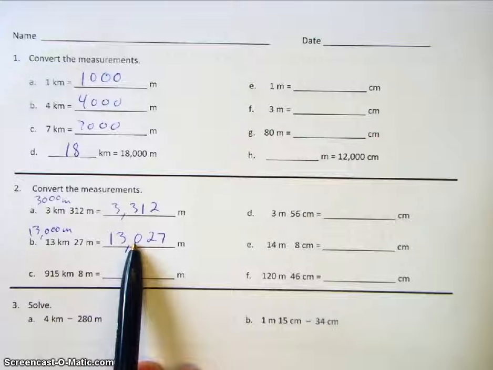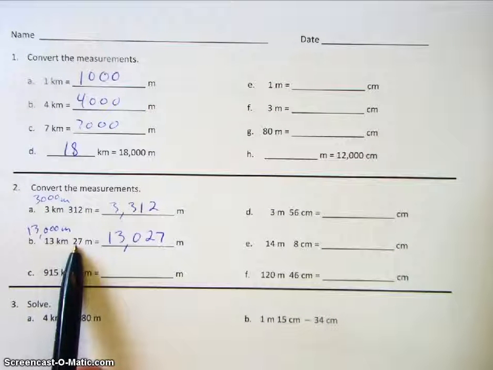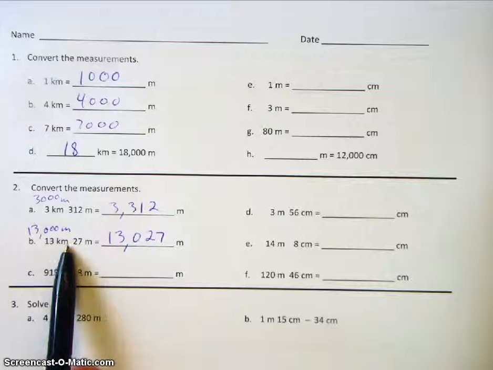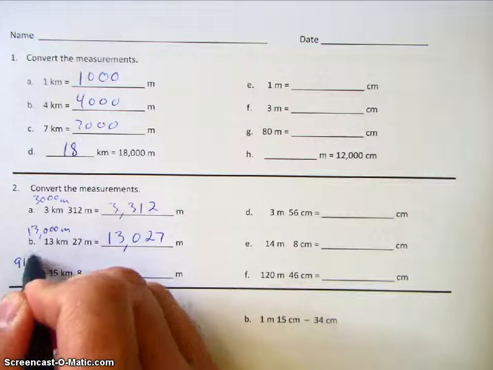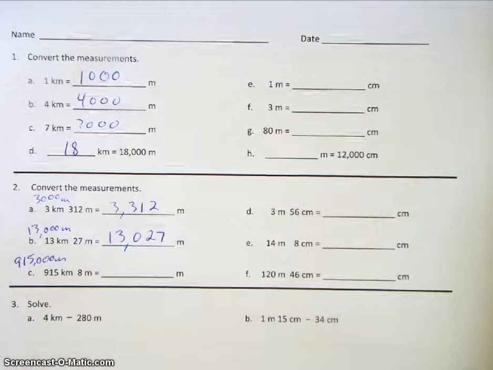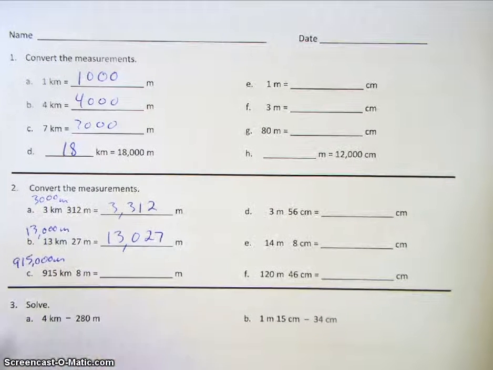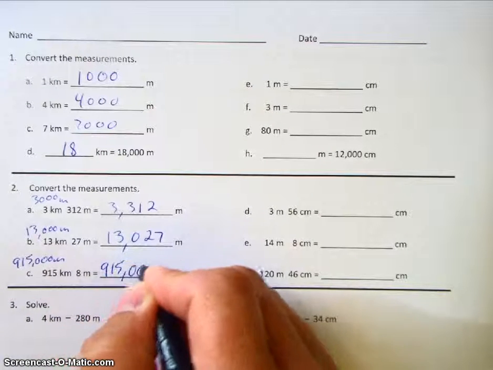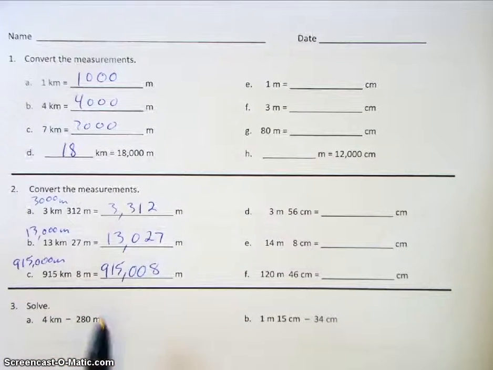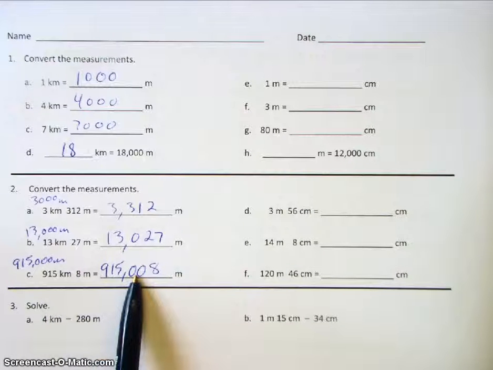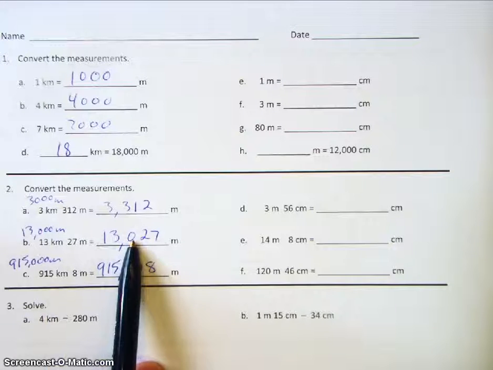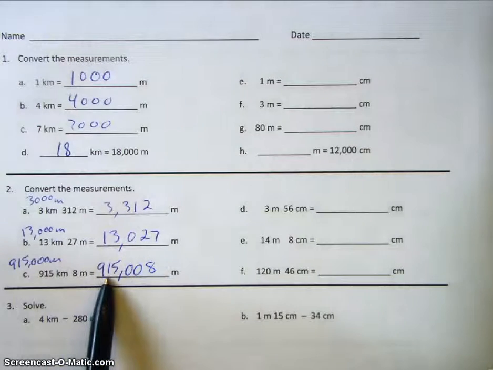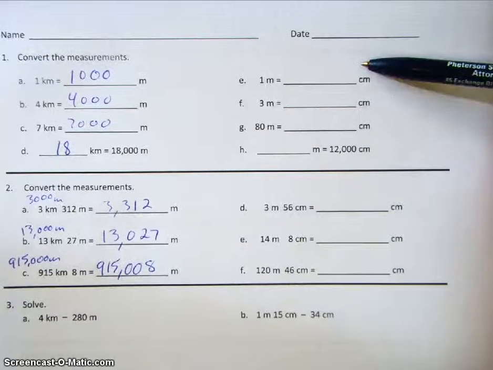Notice how there we have to put a 0 in that hundreds place. Okay, that's very important that we put that 0 in there. We only have 2 digits here in our meters. Okay, so we have to put that 0 in front of it. Okay, same thing here with letter C. We have 915 kilometers, so that's 915,000 meters. Plus 8 meters gets us 915,008. Okay, so now this time when we add our meters, we have to put 2 zeros in front of it. Okay, because there's 1,000 meters in a kilometer, we sometimes need to put these zeros as place markers so that we can keep our kilometers out here in the thousands place.